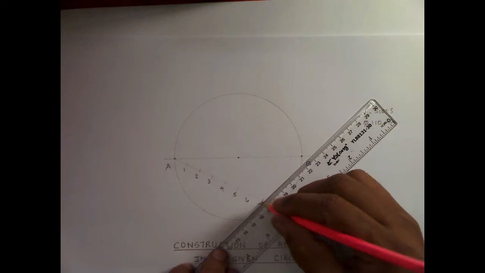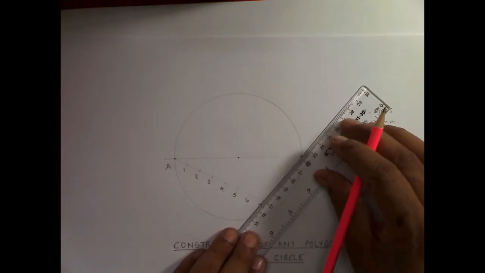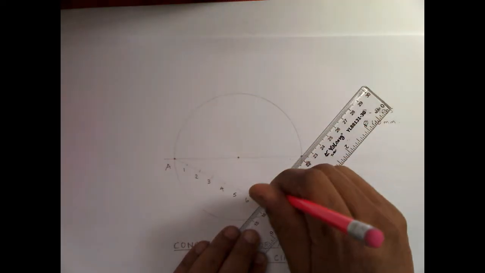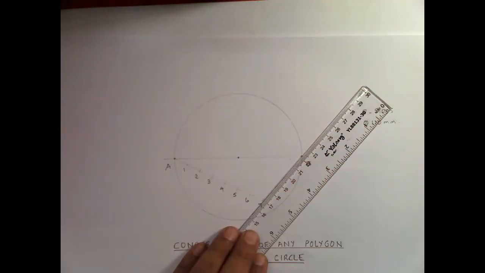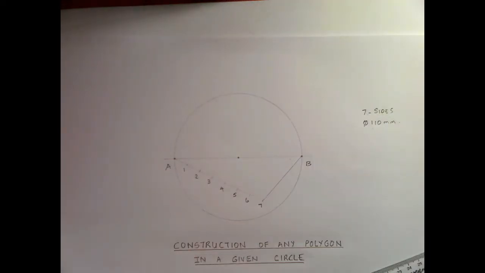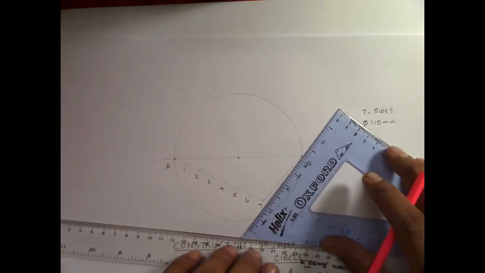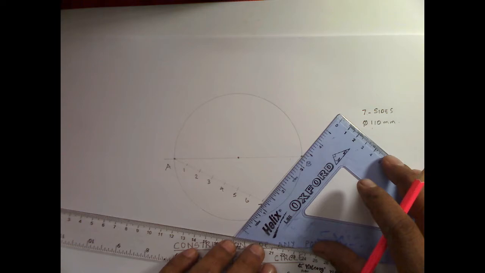Connecting point 7 to the opposite end of the line. Now drawing lines parallel to that one from each of the points you have just marked off.